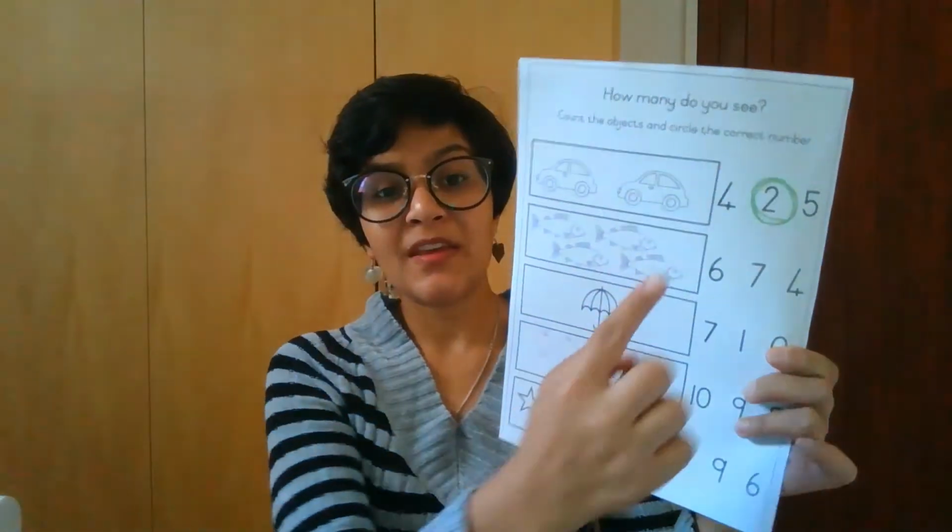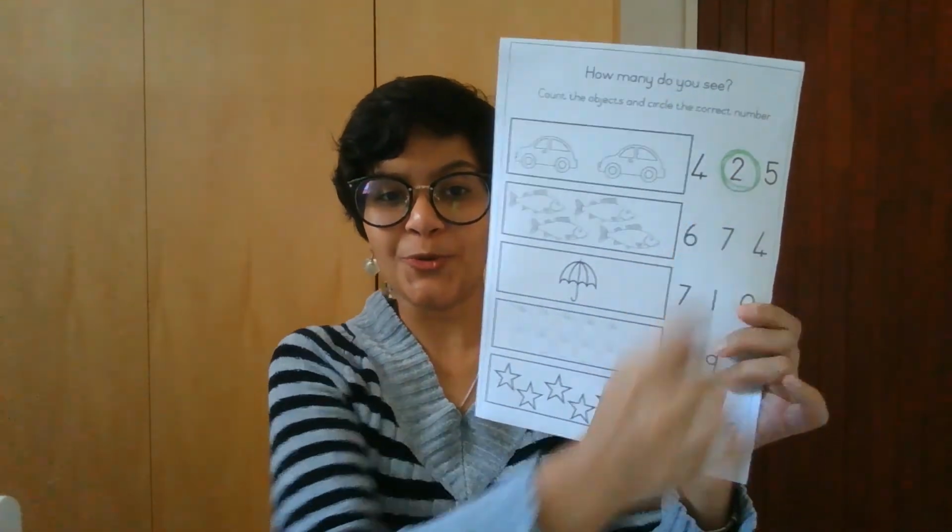So what you are going to do is you are going to take either your pencil or a color or your crayon, whatever you're working with, and you're going to draw a circle. I'm going to use a twisty. And you are going to draw a circle around the correct number. You could use a highlighter if that's what you have, and you just highlight the right number. So I circled number 2.